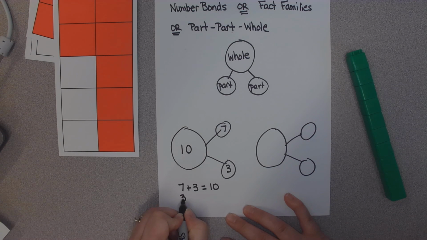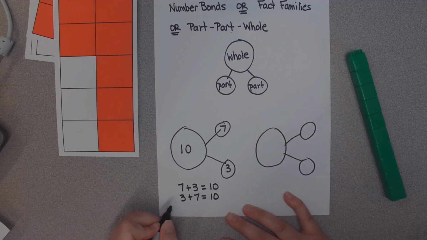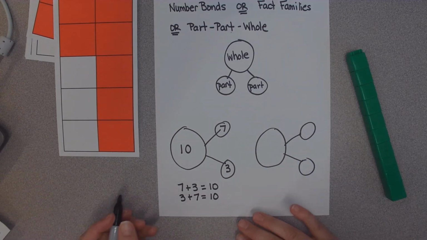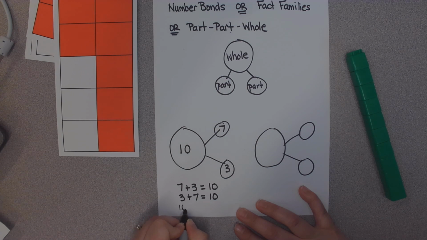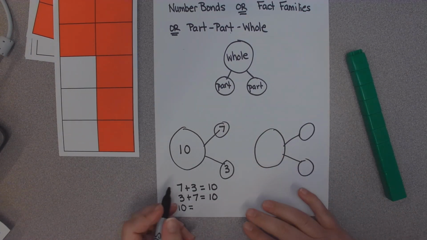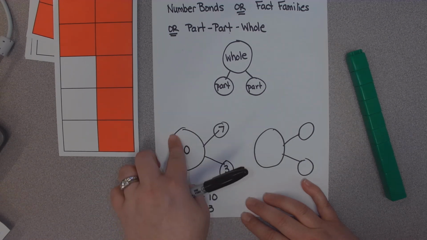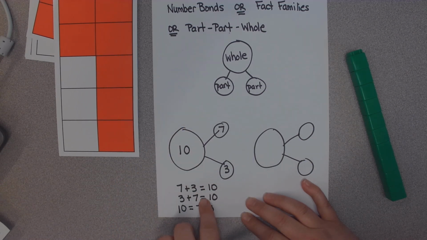So if I want to write that a different way, I can say 3 and 7 is the same as 10. Now, in grade 1, we've also learned that we can write it a different way. We can say 10 is the same as 7 and 3. It doesn't matter where we put our 10, as long as the whole number is on one side of the equal sign and our parts are on the other side of the equal sign.